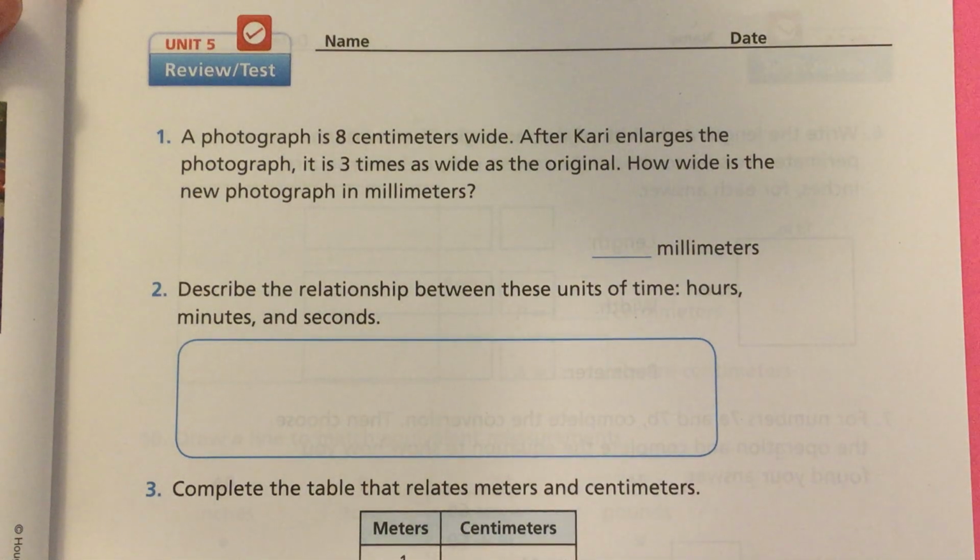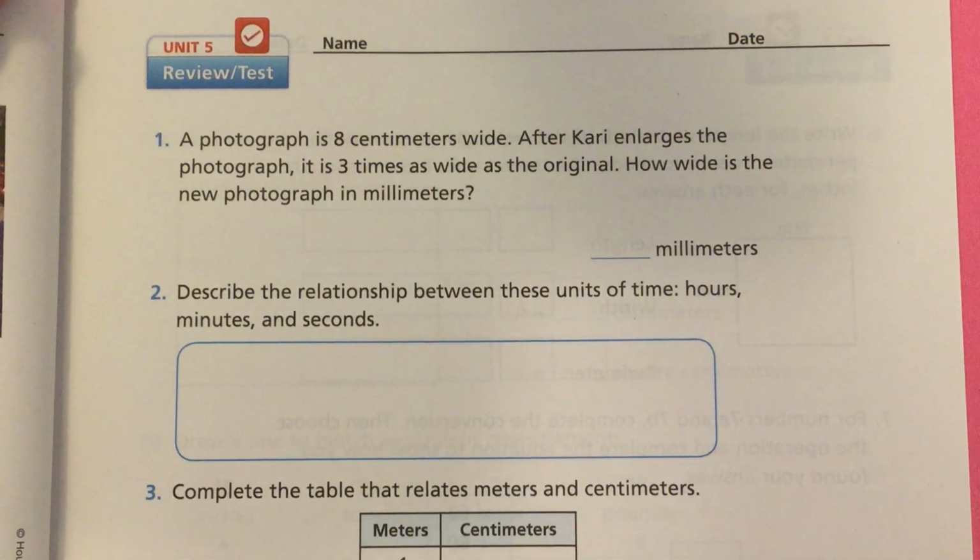Good morning, fourth graders. We are ready to review for the test of Unit 5. So here I am on page 203 of my math book. Please follow along in your math book if you've got it handy.